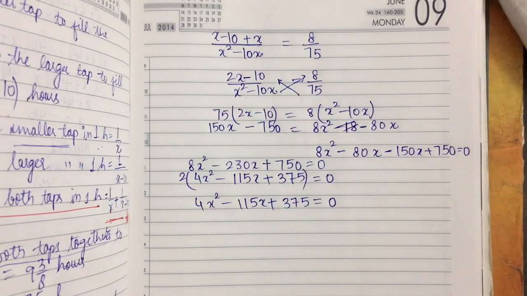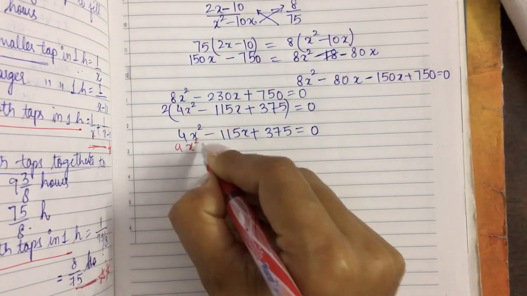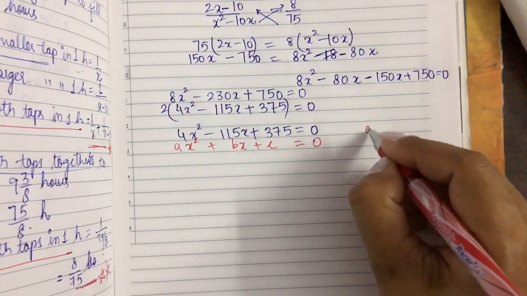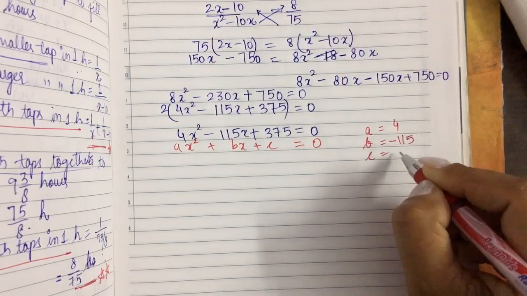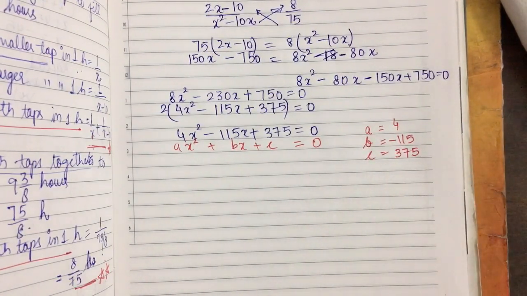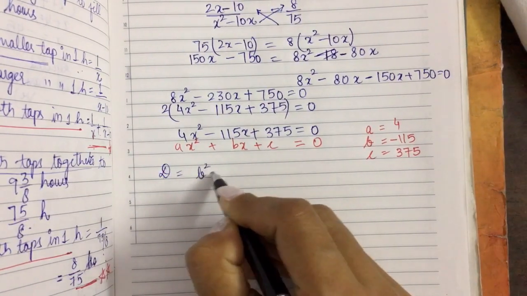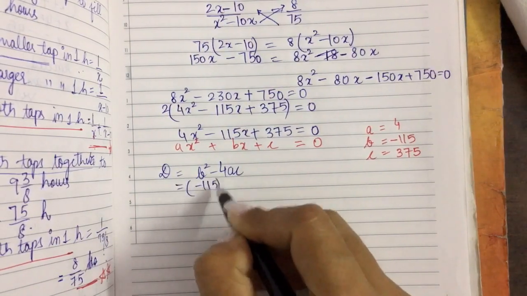Now you can use factorization or you can use the quadratic formula. For this I'm going to use the quadratic formula. The first thing that I want to do is write this in the standard form. Identify the coefficients. So comparing it with the standard form, a, b, c, the values are 4, minus 115, 375 respectively. This is the first step. The next step is to find out the discriminant given by b square minus 4ac. Use the values.